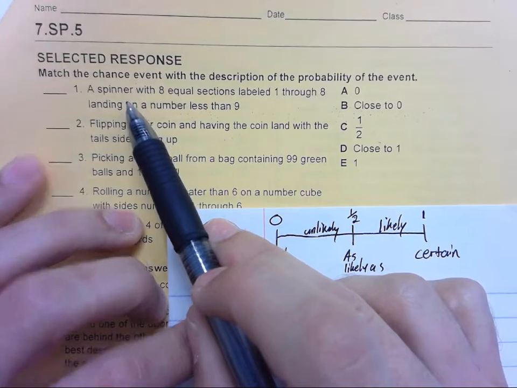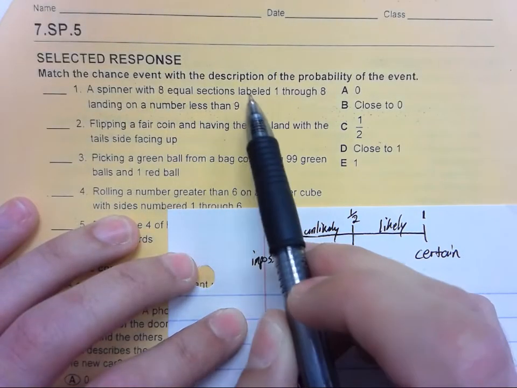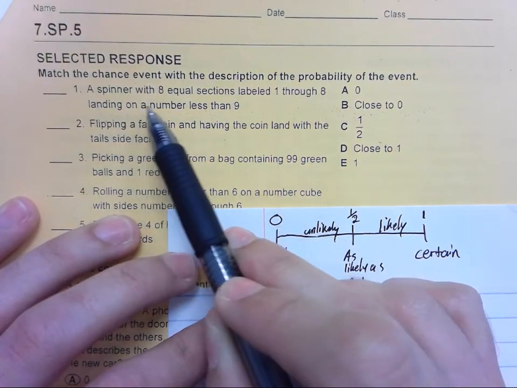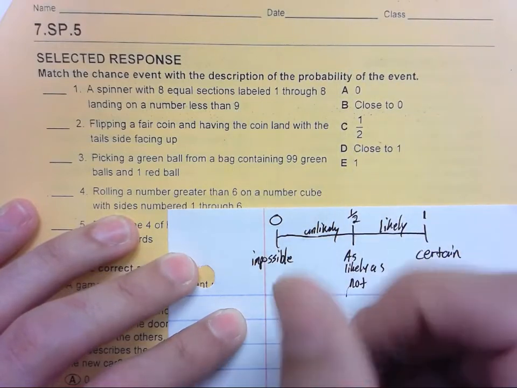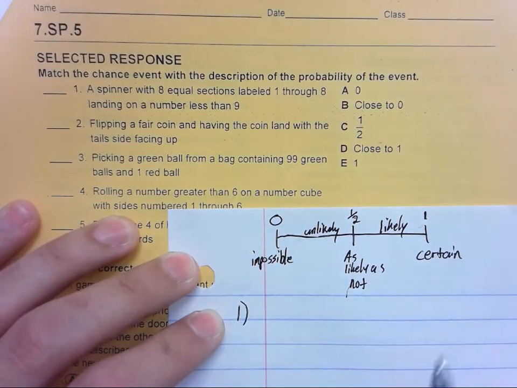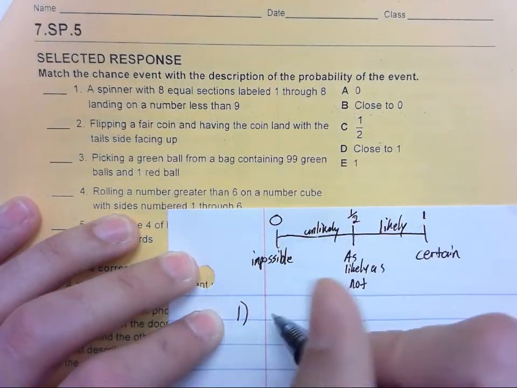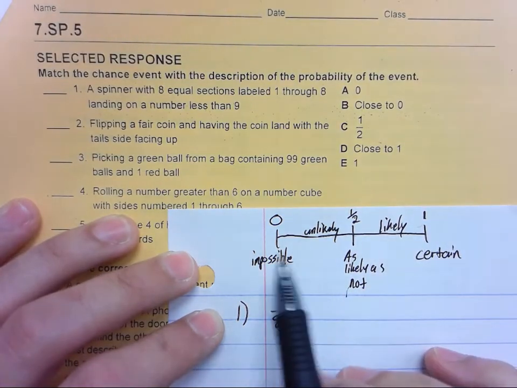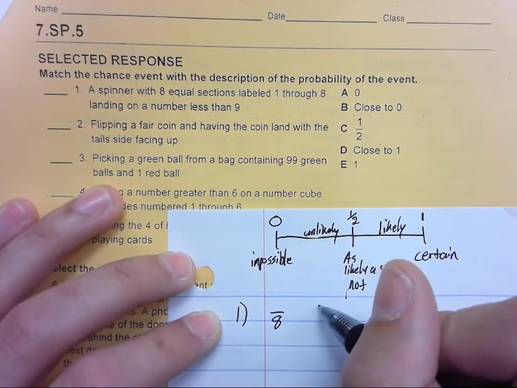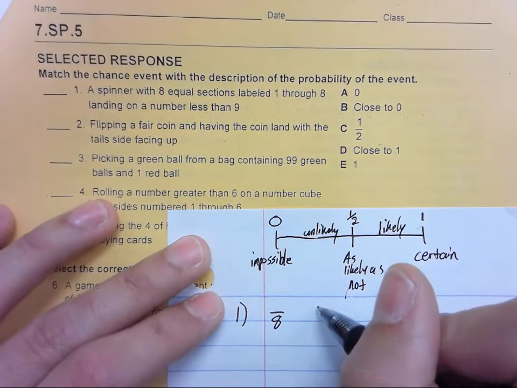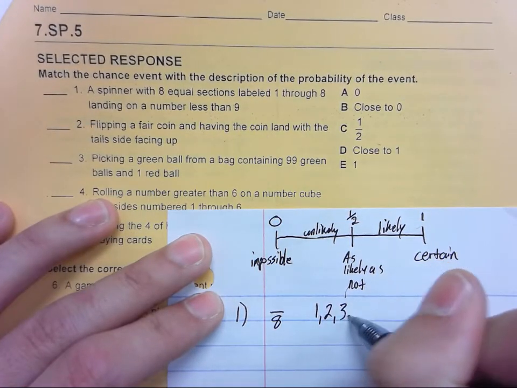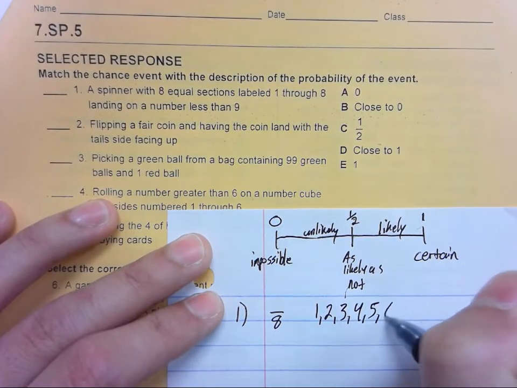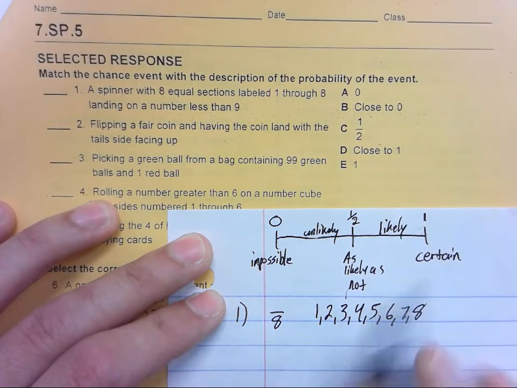So let's start with number 1. A spinner with 8 equal sections is labeled 1 through 8, landing on a number less than 9. So if we look at number 1, the spinner has 8 sections. How many of these 8? And let's write them out. So the sections, they're labeled 1 through 8. 1, 2, 3, 4, 5, 6, 7, and 8. Here are the sections.